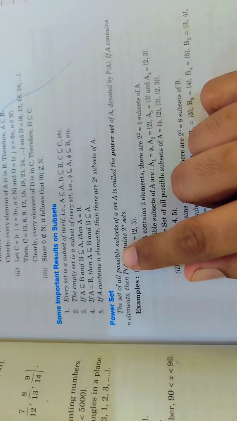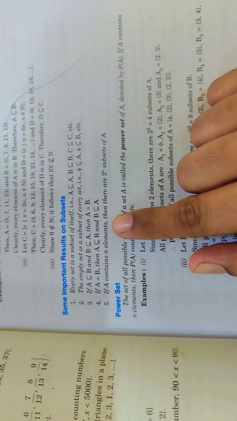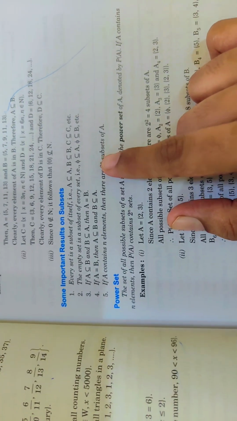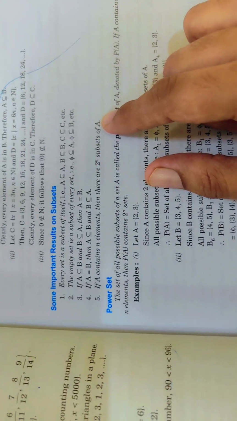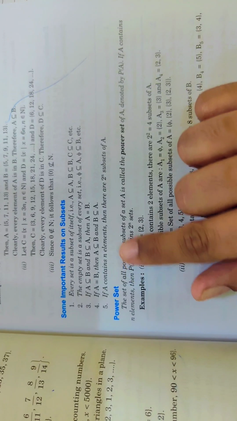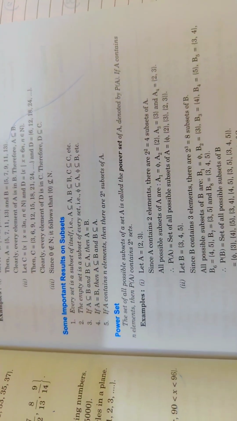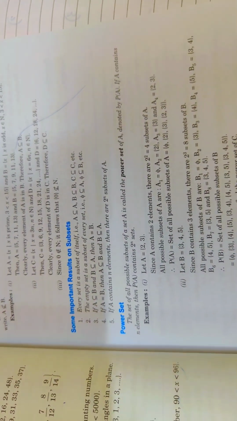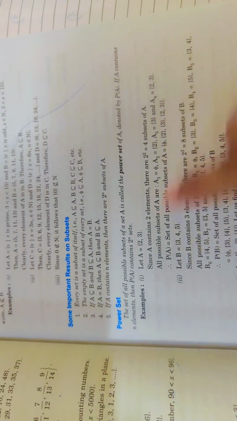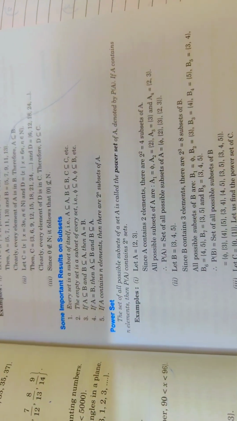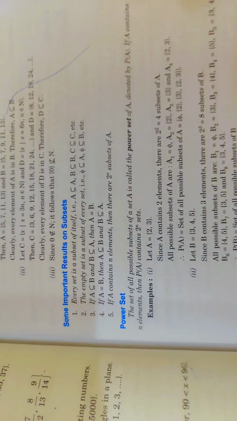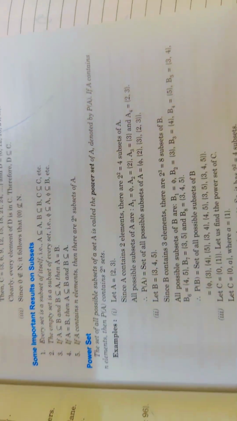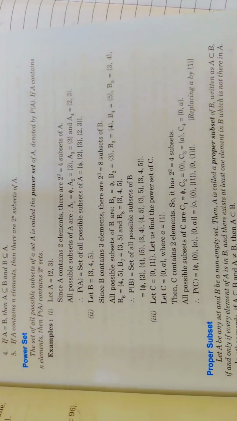If A contains n elements, then there are 2 raised to n subsets of A. That means there can be 2 raised to the power of n subsets of A, if A contains n elements. We'll see this in an example. Now is power set.